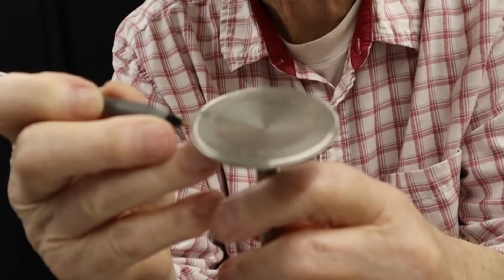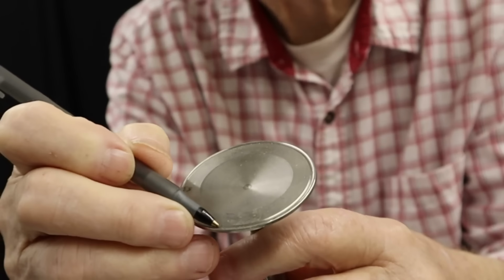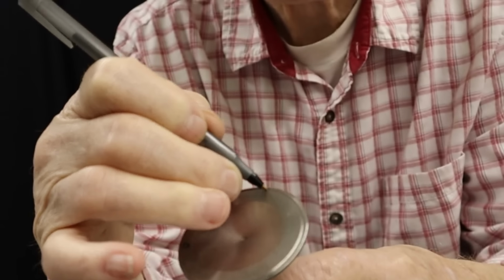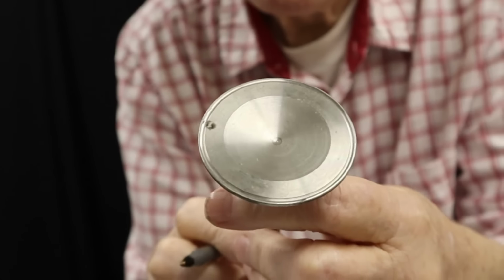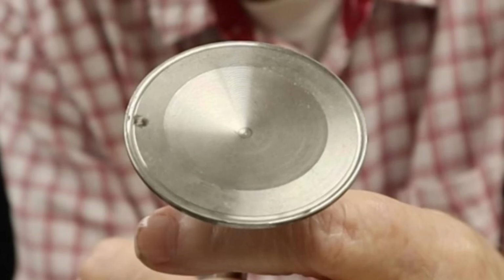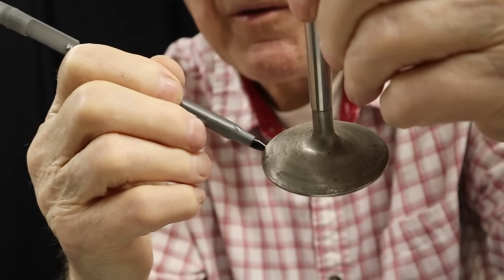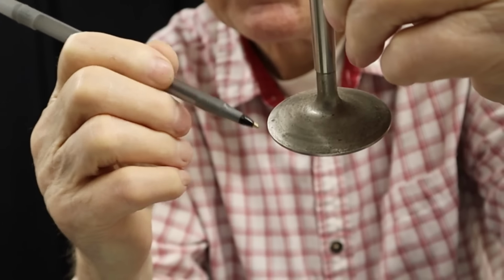Now, can you see this okay? This valve has a groove in it around here. I'm going to show a still picture of it so that you can see exactly what I'm talking about. Now, when the air is going in, this side of the valve, the form of this side, is the critical side.